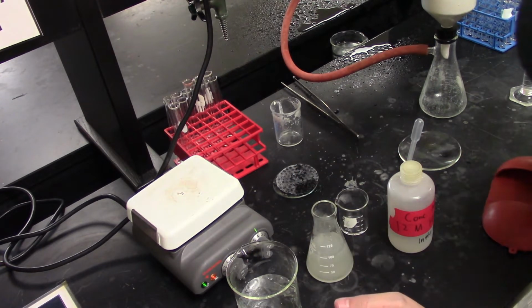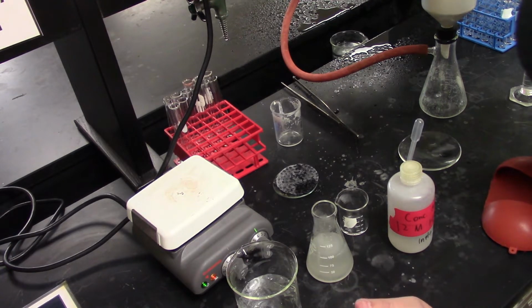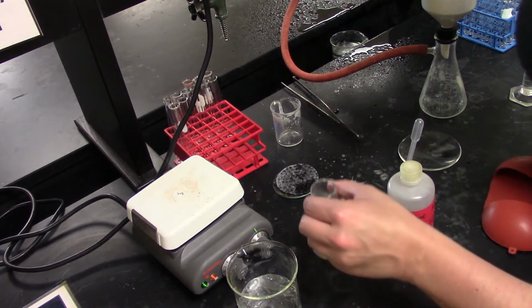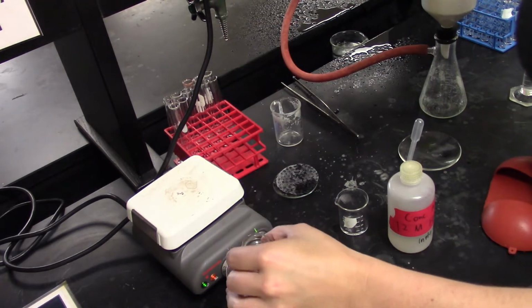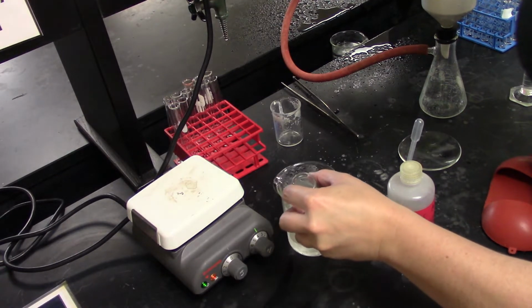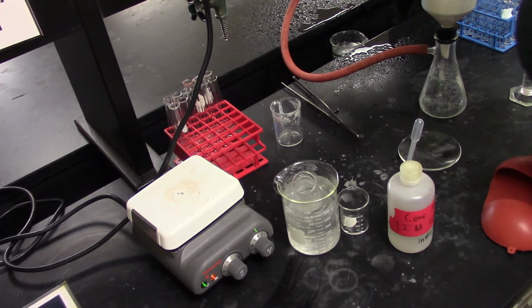Now the other complication here is we are forming soap, and because we are forming soap, there's going to be a lot of junk that carries over with it. But we're going to do our best, and so now we've got our nice snow globe effect going, and we're going to drop this into the ice water for about 10 minutes. And once everything gets done crashing out, we'll be ready to do the final vacuum filtration.